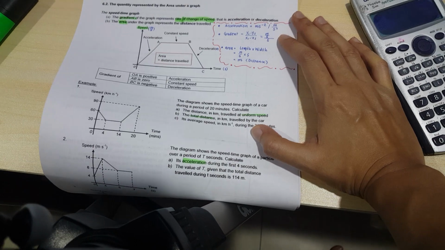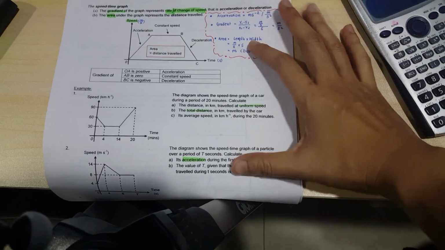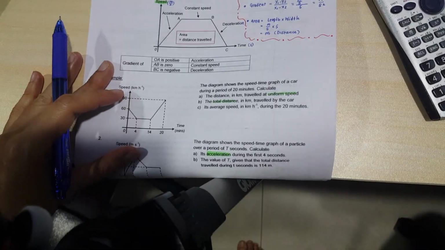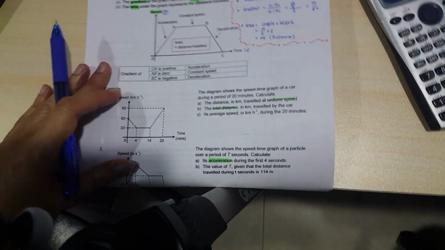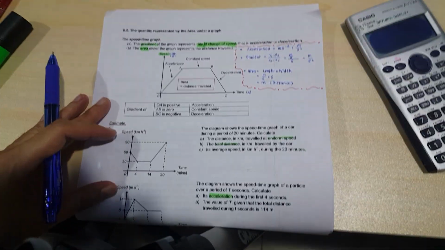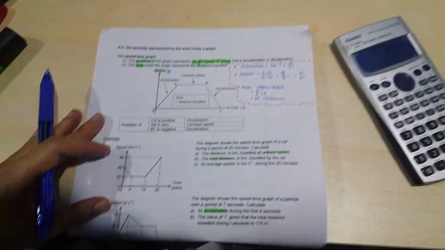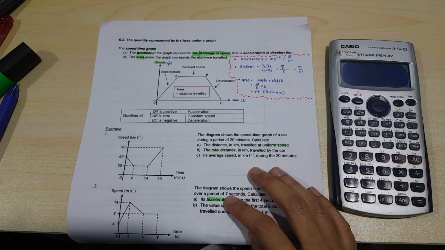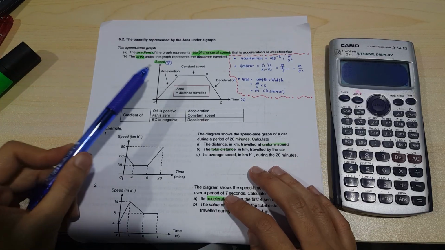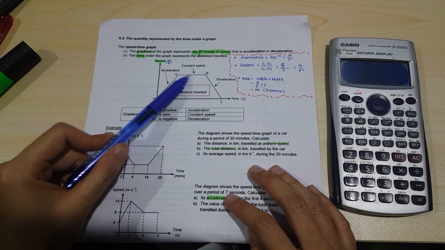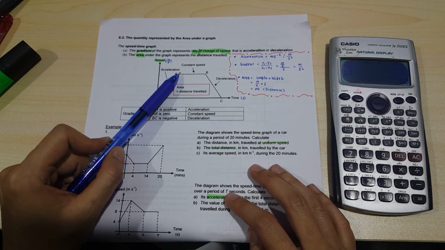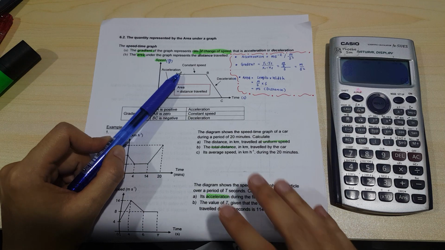It means the car is still moving, but it's not pressing on the pedal.